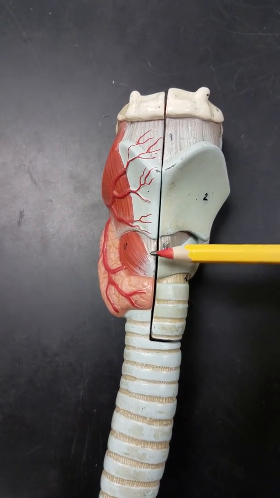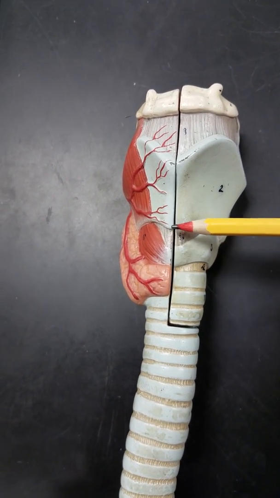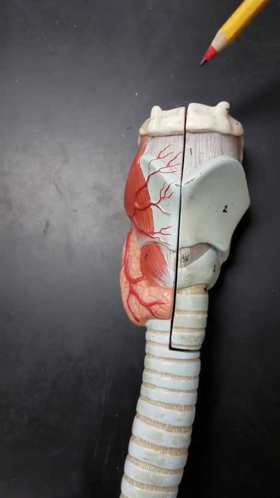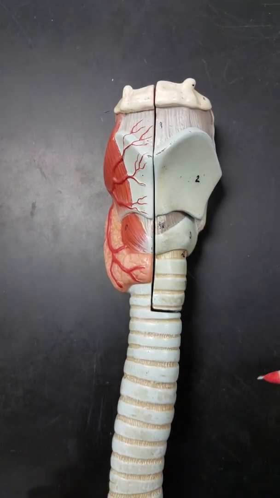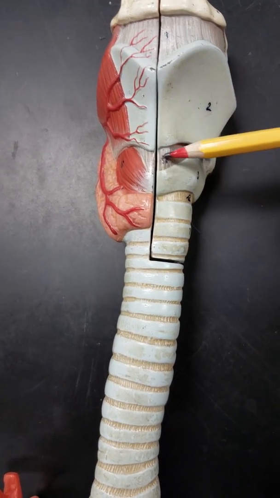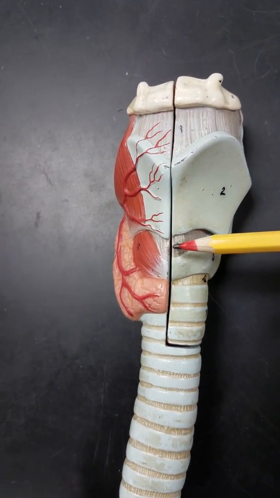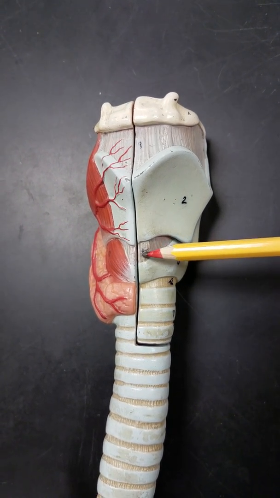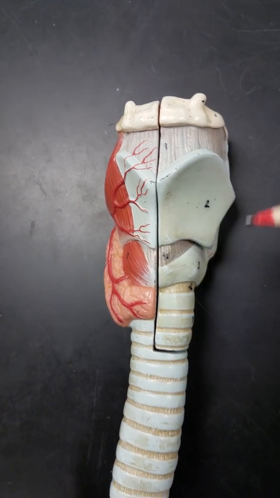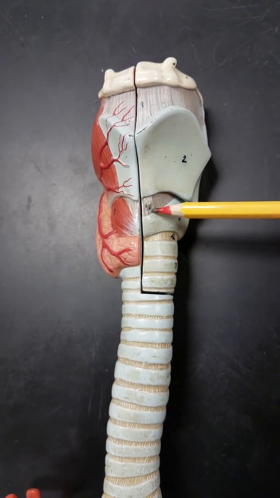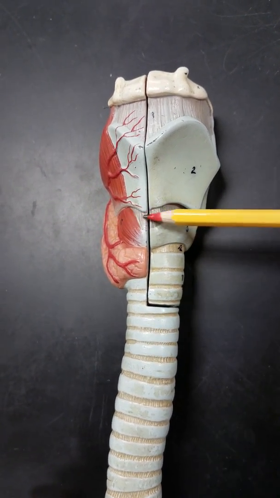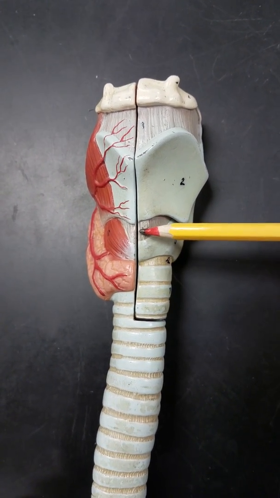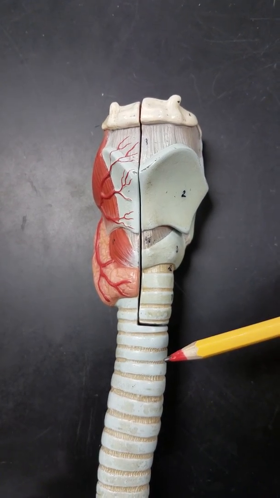Now, the reason that we want to point this out is if you ever needed to do an emergency tracheotomy, so if something was lodged inside the larynx and you could not get it out, and you needed to intubate the patient to get airflow started again, and you could not get past that obstruction, you would have to cut this area. Okay, you'd cut through the cricothyroid ligament to insert your tube to establish an airway again.